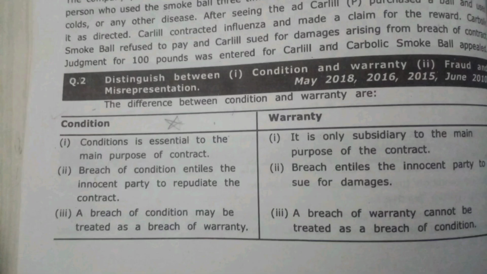Now the second question: distinguish between condition and warranty. The difference is that a condition is essential to the main purpose of the contract. A warranty is only subsidiary to the main purpose of the contract. Breach of condition entitles the innocent party to repudiate the contract. So if there is any kind of breach of the condition, then the innocent party can sue and repudiate. It means he can ask for compensation. But in warranty, breach only entitles the innocent party to sue for damages.